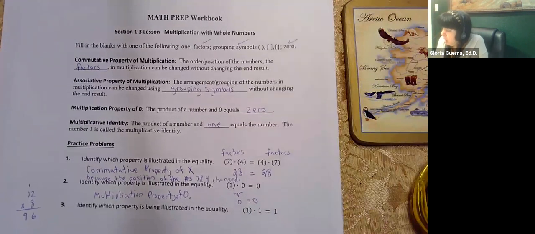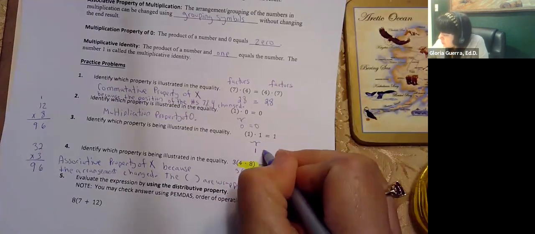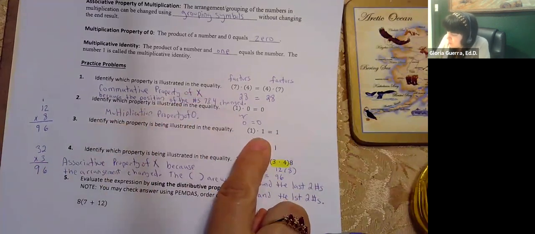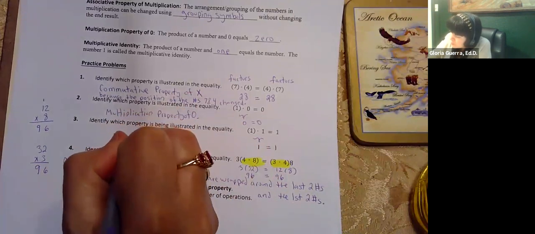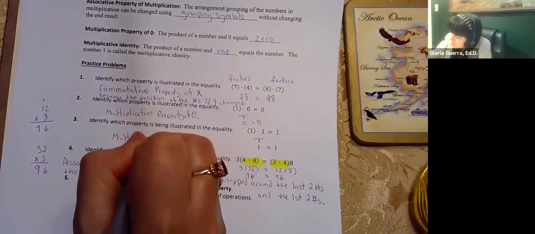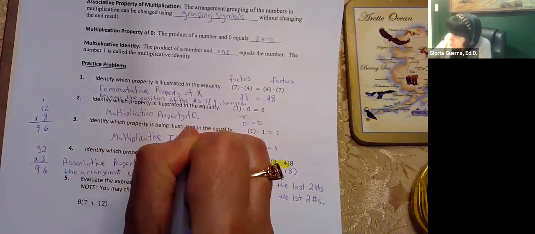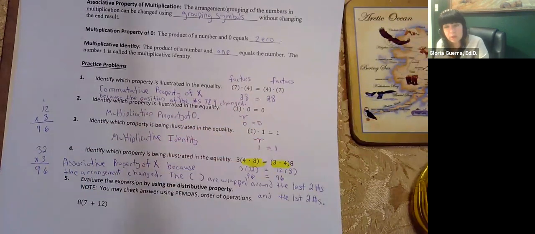See, 1 times 1 is 1, and 1 equals 1. But you've got that any number times 1 is that any number. And so this is multiplicative identity.